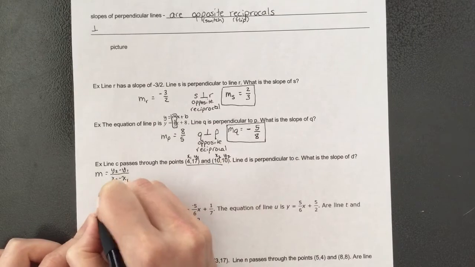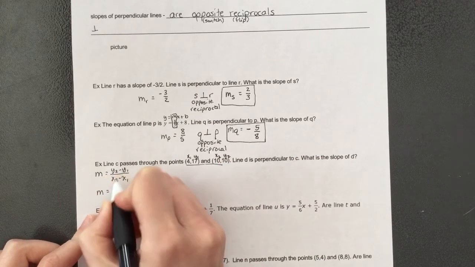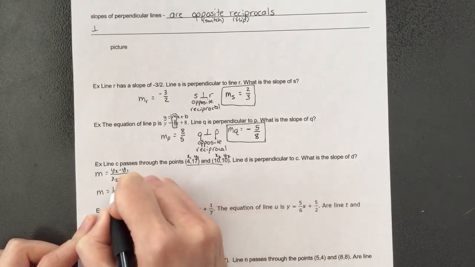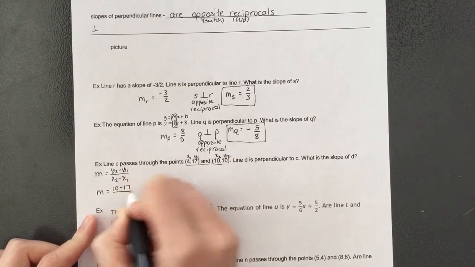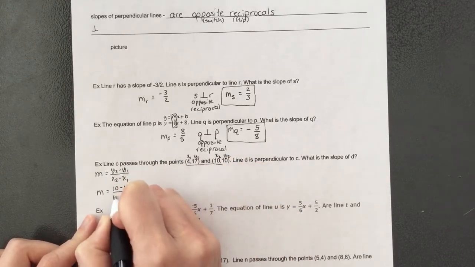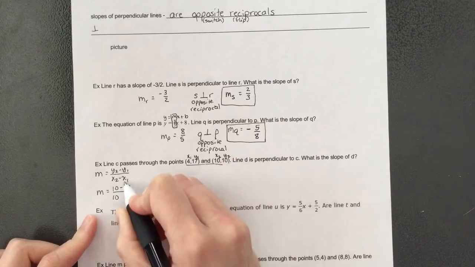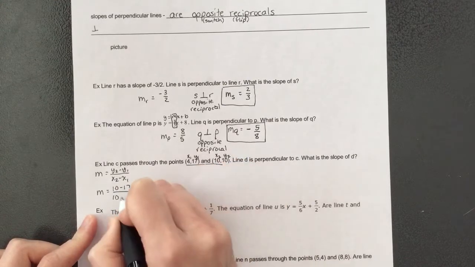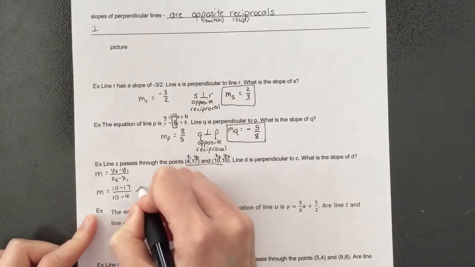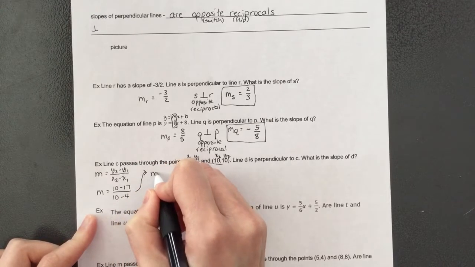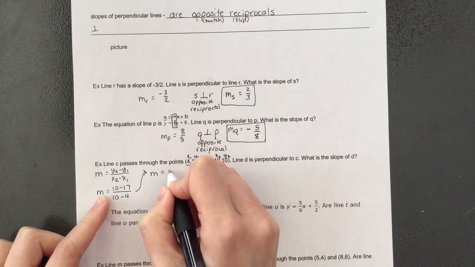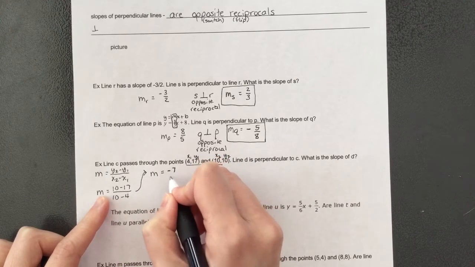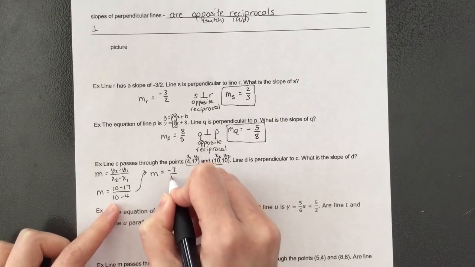So then our slope is going to be equal to y2, which is 10, minus y1, which is 17, over x2, which is 10, minus x1, which is 4. So that's going to leave me with slope equal to 10 minus 17 is -7 over 10 minus 4 is 6.